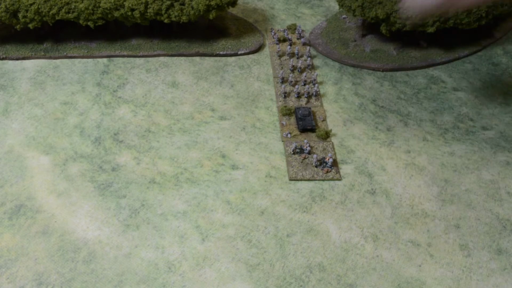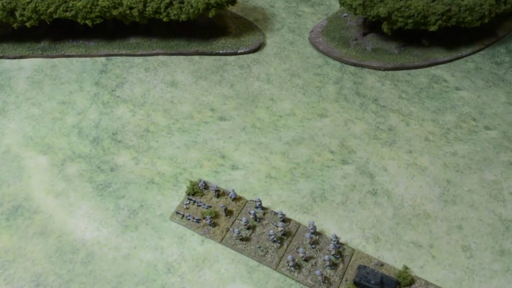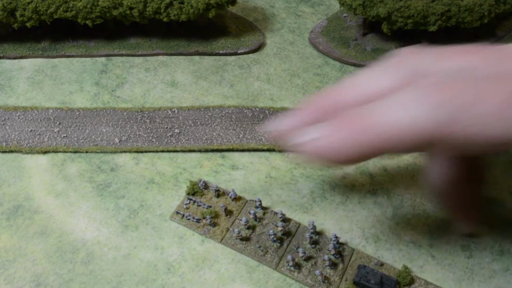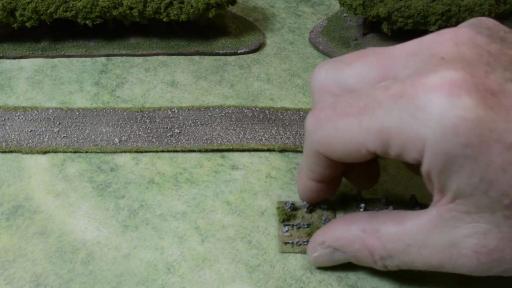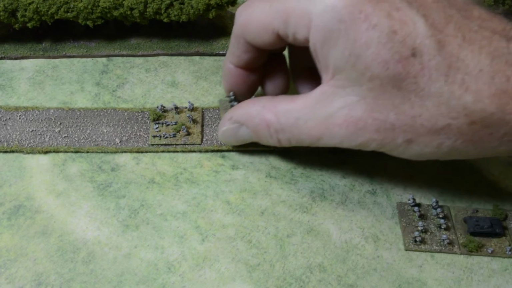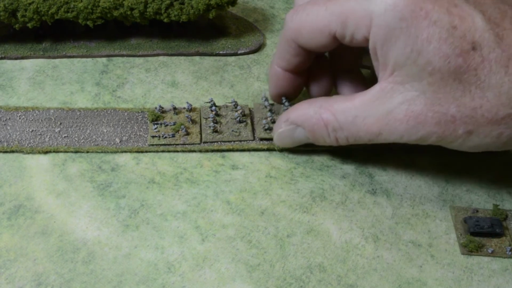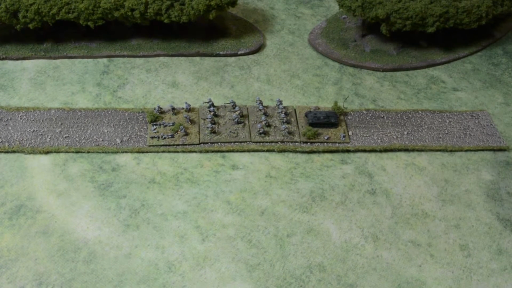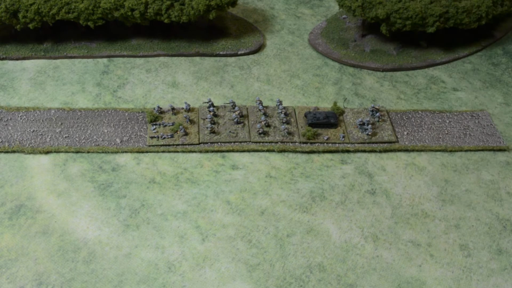The other bonus that a transit column can obtain is road movement. So if you have a road on your battlefield, then the transit column is the only formation that can benefit from a road presence. If you are in deployed formation, you're too wide to use the road, basically, and so you get no benefit from it. But if you are in transit and you're on a road like this, then you get a 4-inch bonus to your movement. So the 4 inches is only if you're on a road and you're in transit.